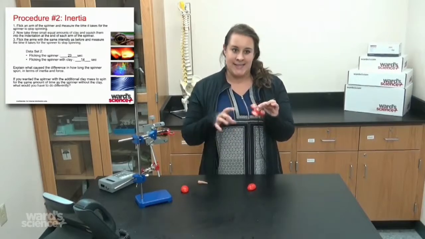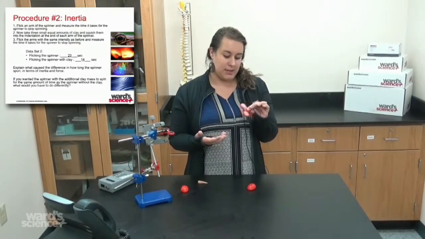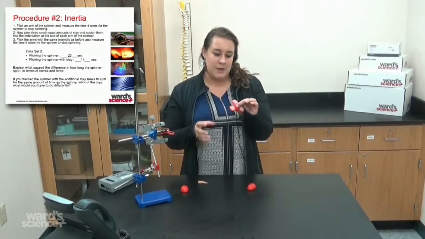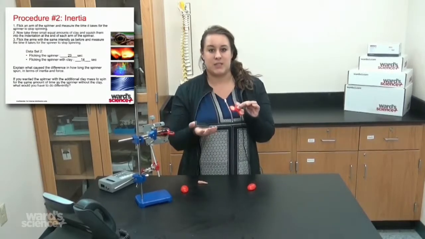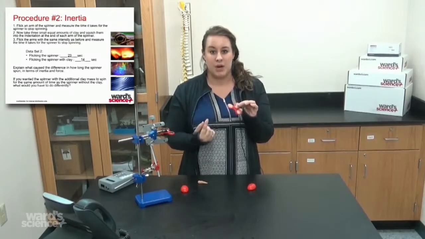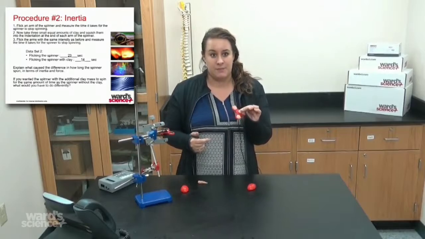So the idea here, and I just touched it, so I'm not really showing you the exact idea, is that the silly putty covering the bearings displays inertia because the spinner is going to spin slower and stop faster than just the average flick.